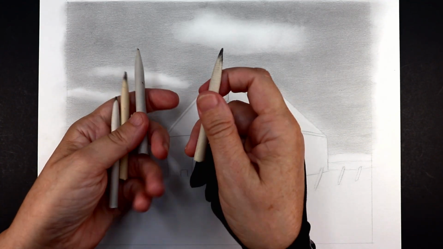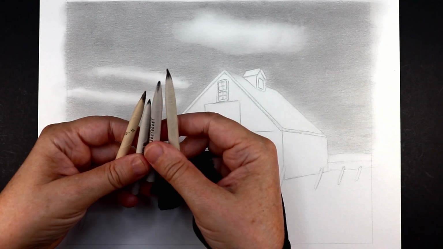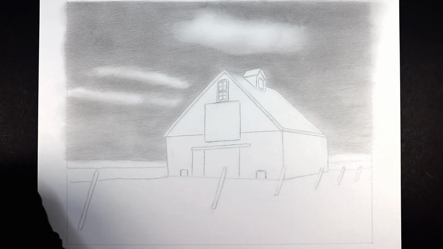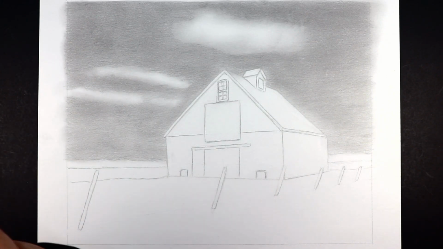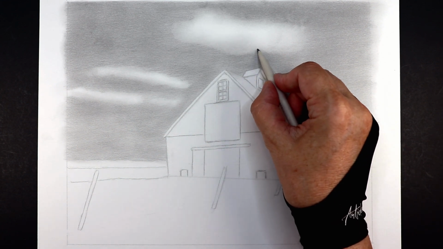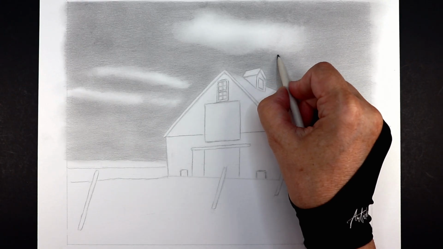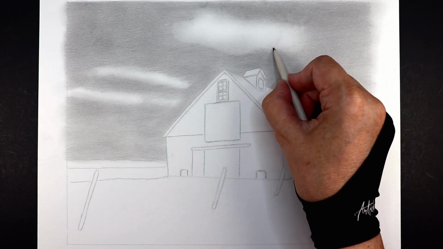This is where your dirty tortillons will come in handy. You can also use blending stumps too, but make sure they have been used because they're great for producing nice tonal grays. Just make sure they aren't too black, or they may transfer much darker than intended. I use a dirty tortillon on the clouds to add smooth gray tones.